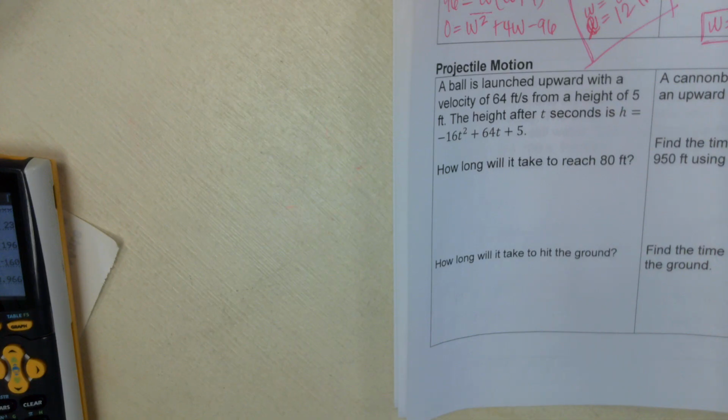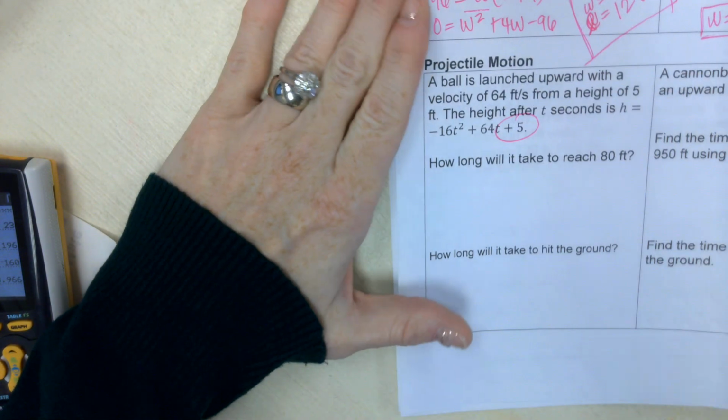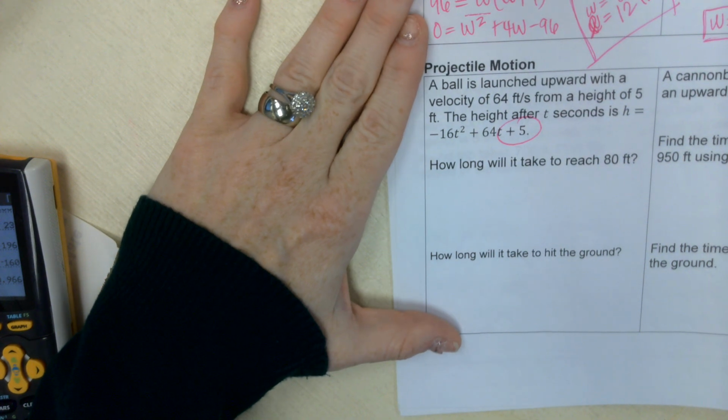Now, right here, this is an upside down parabola, it's really skinny, but right here what you will see is that the y-intercept is at 5, because that is where the ball is launched from. That is your initial height.